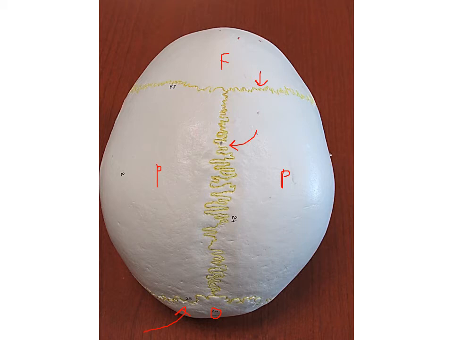The one in the back, the easiest way to remember it is that it's called the lambdoidal suture. The easiest way that I've found to remember it is if you've ever heard of a car called a Lamborghini, the Lamborghini has its engine in the trunk, in the back. So you can remember lambdoidal or Lamborghini, the engine in the back.